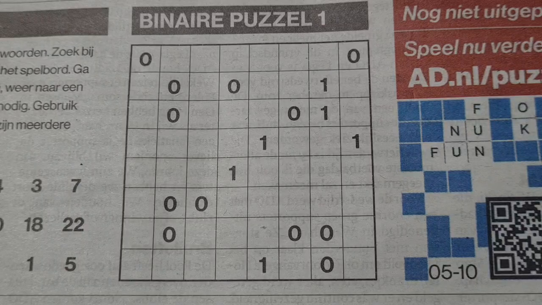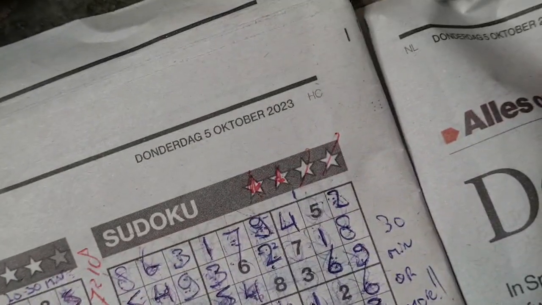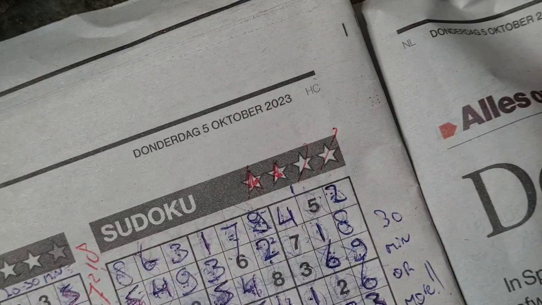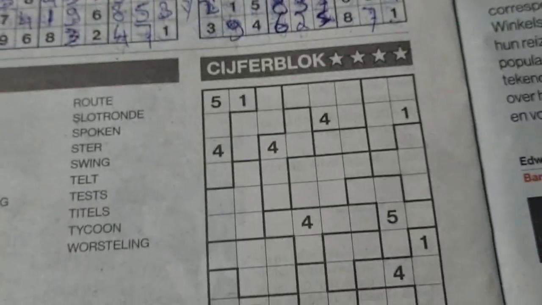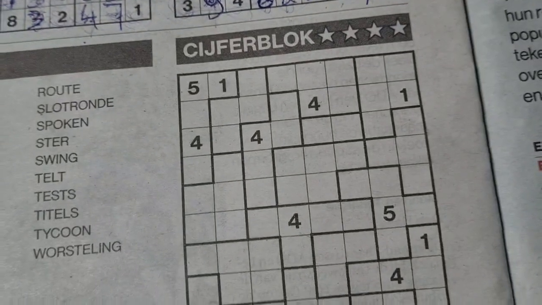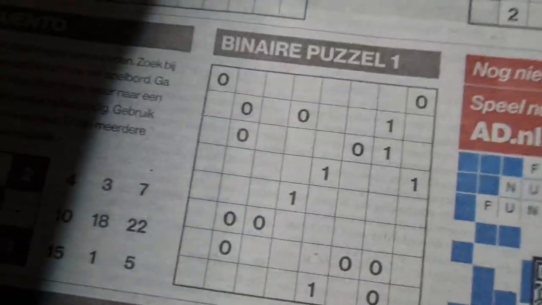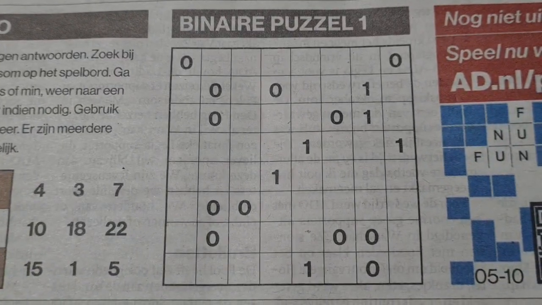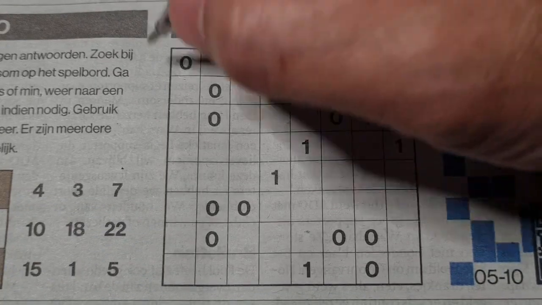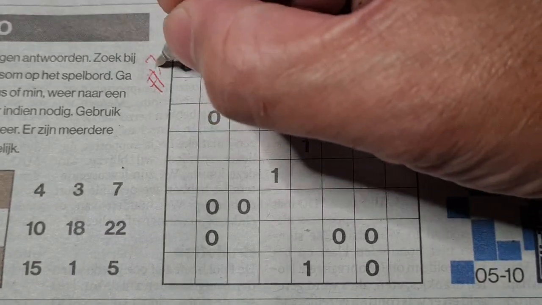The third puzzle in this additional of today's newspaper on Thursday, October the 5th, 2023. Already solved two puzzles, the 3 stars and the 4 star Sudoku. 2 puzzles are left: the jigsaw Sudoku and the binary puzzle. Yes, it's binary time, and this will be number 7219.